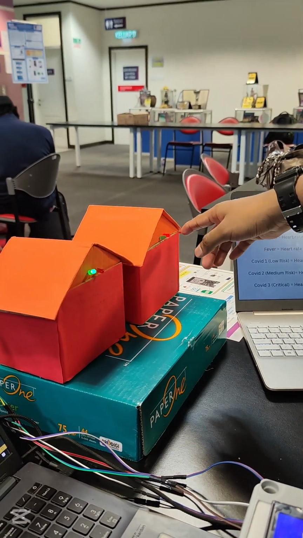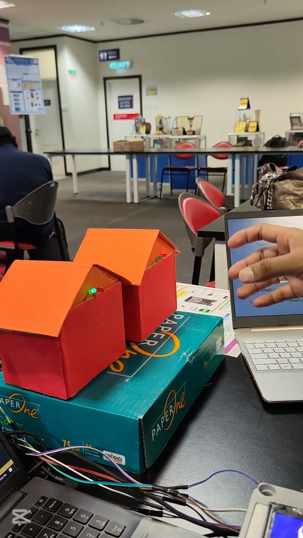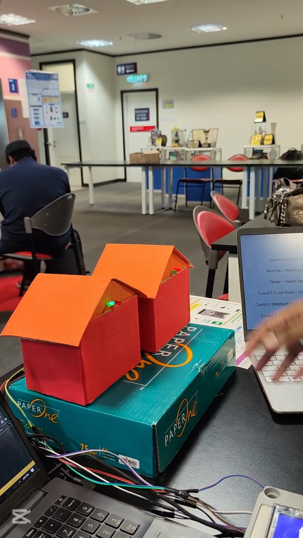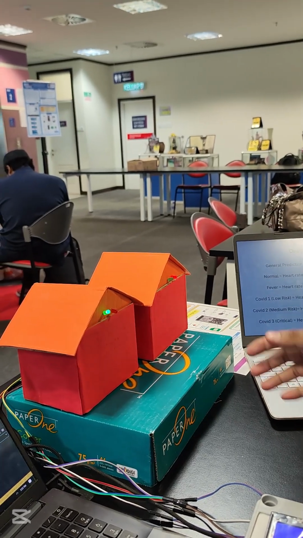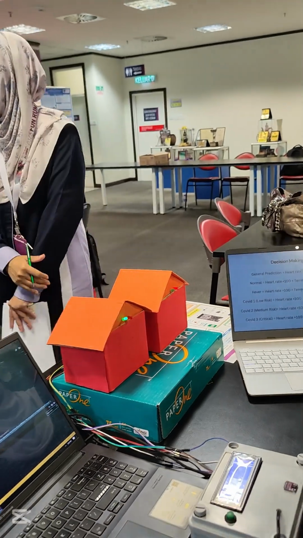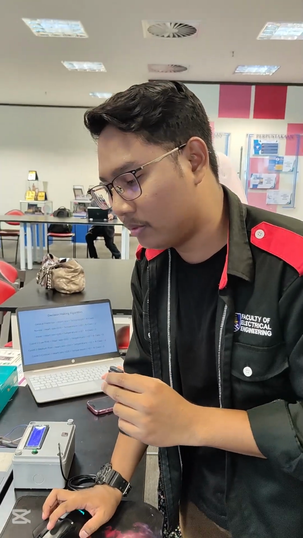As you can see here, right now at Ali's house the red LED is lit because he has COVID-19 positive. This will alert the surrounding neighborhood, so they know that Ali has COVID-19. If they have made contact with him before, they know they need to get checked up at the nearest medical center, just in case they are infected with COVID.